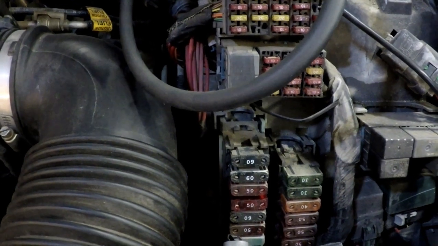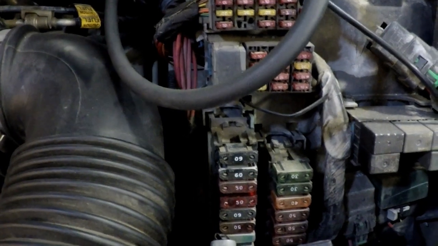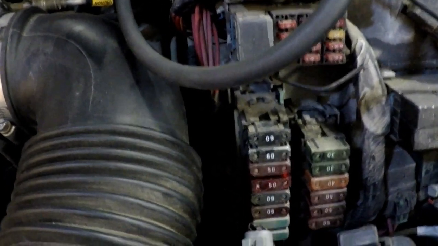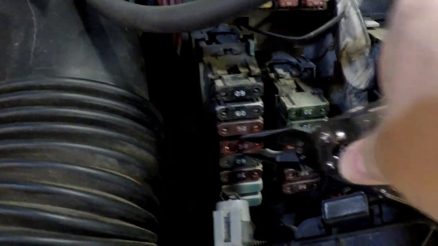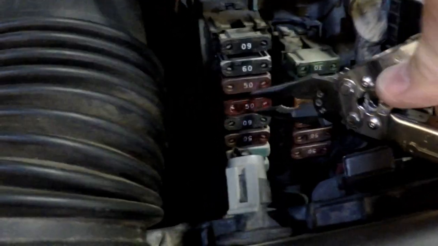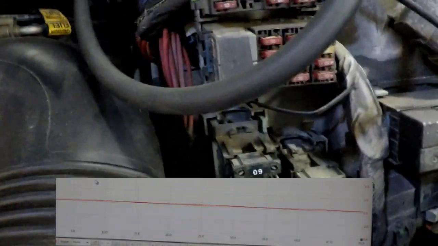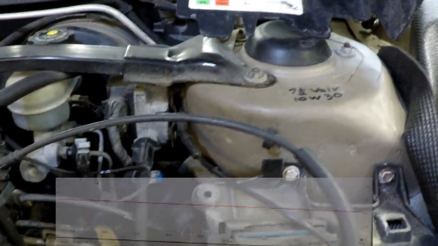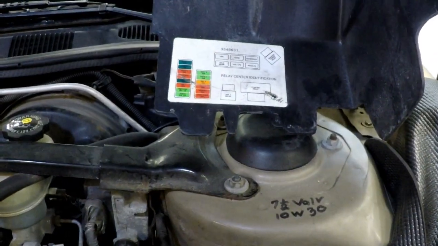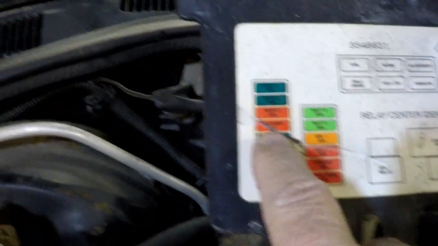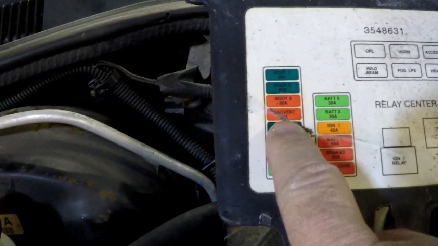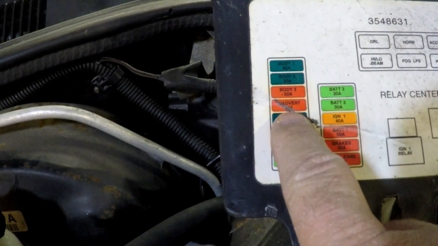I've already pulled the fuses and I know which one is causing the draw, so I'll just go ahead and show you that. It happened to be the fourth one down here. It's a 50 amp fuse. Pull him out of there if I can. All right, amperage went down. Now let's take a look. The fourth fuse down is the inadvertent fuse right there, the maxi fuse.